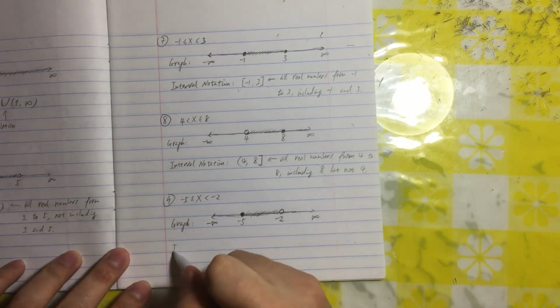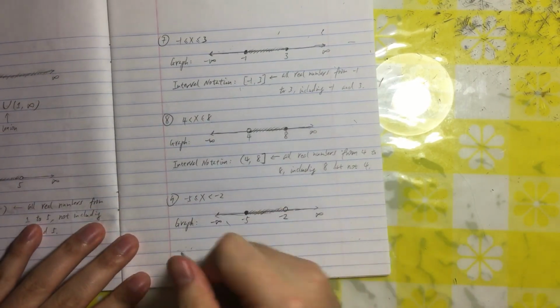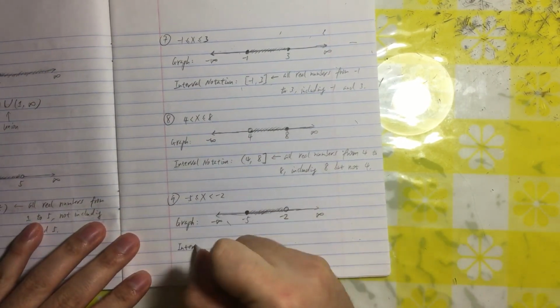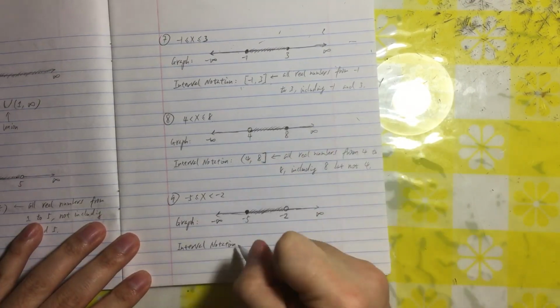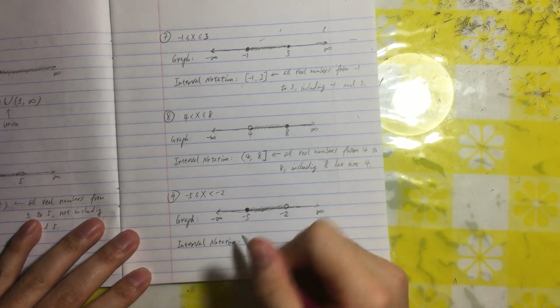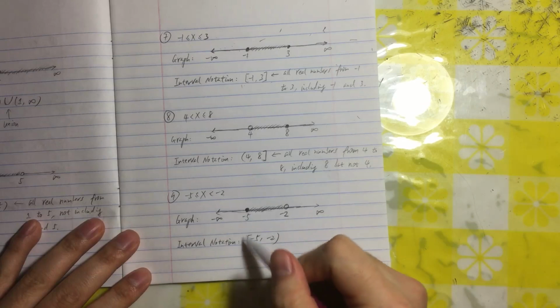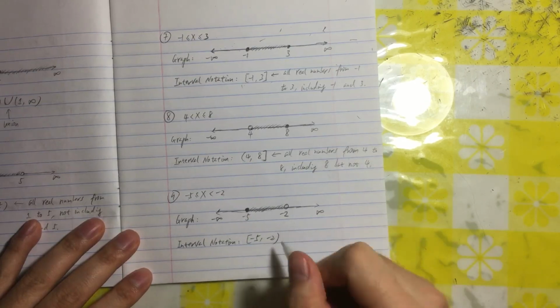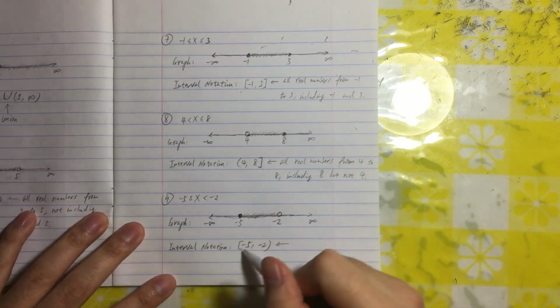Next, let's write the inequality using interval notation. Look at the graph. The straightened region is from negative 5 to negative 2, including negative 5, not including negative 2. Angle bracket means negative 5 is included. Parenthesis means negative 2 is not included. So this interval represents all real numbers from negative 5 to negative 2, including negative 5, but not negative 2.